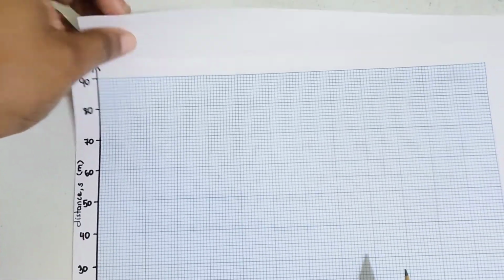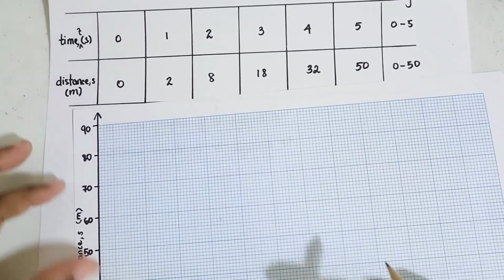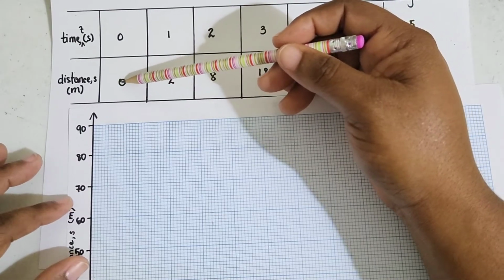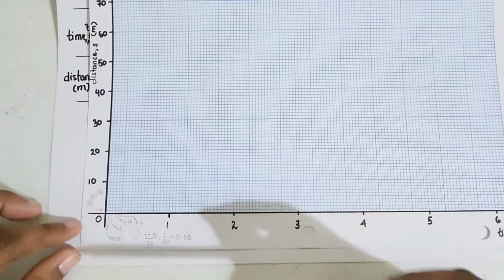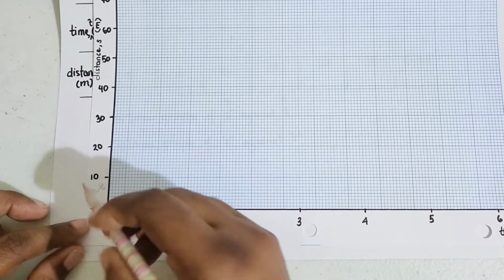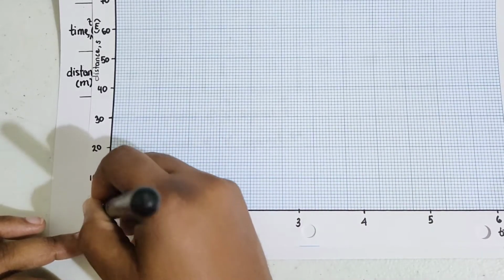Now we want to plot. So how do we plot these points? Okay, so the first point we're going to plot, the distance against time, is 0. When distance is 0, time is 0. Again, right here, when distance is 0, time is 0. So the first point will be this one right here.